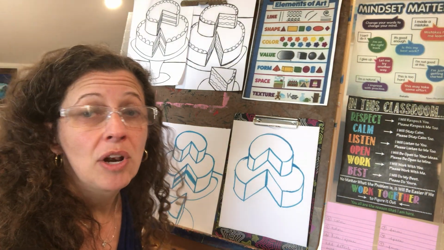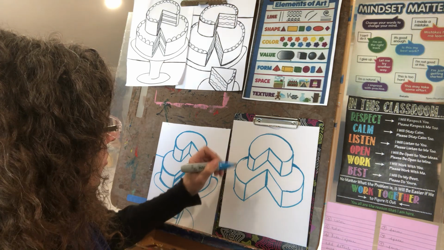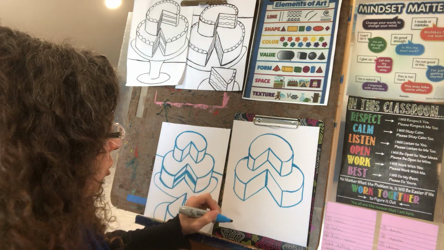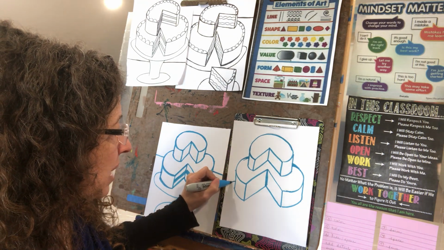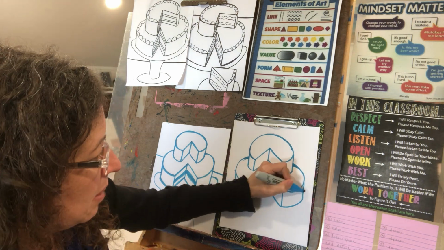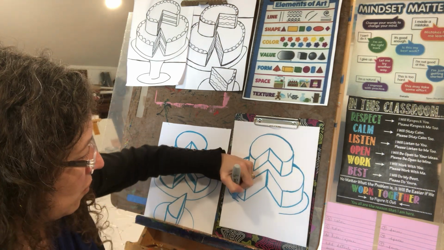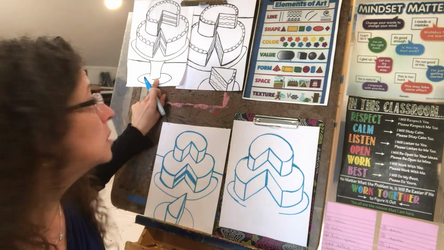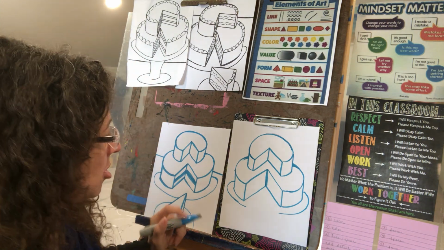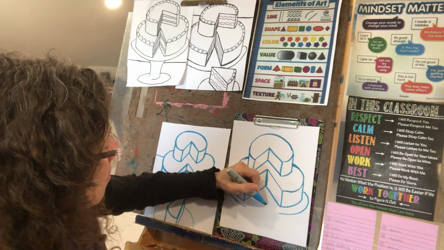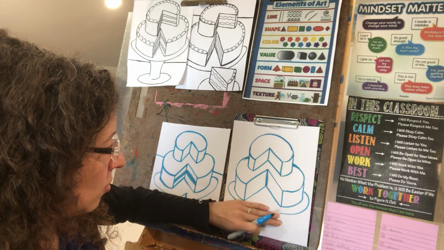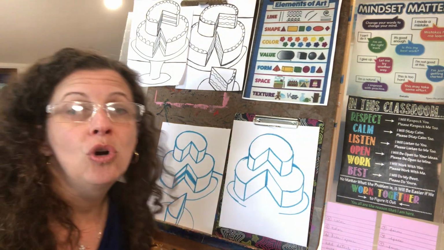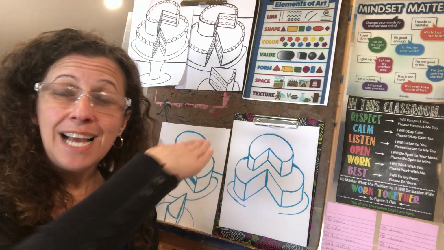Now you've already drawn all this. I'm just reviewing it for those of you who didn't do it. If you wanted to add the plate, you could add the plate by going around. If you wanted to add the cake stand, like I showed you in this one, you could simply draw the cake stand. But no matter what you draw, whether you put a piece of cake here or not, you have to show the edge of the table.